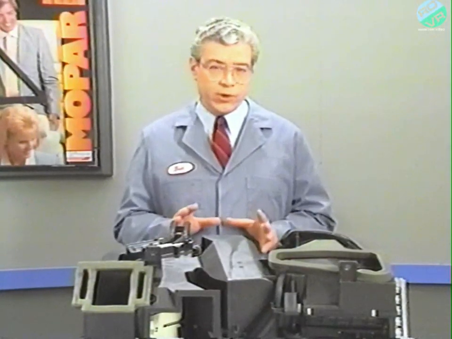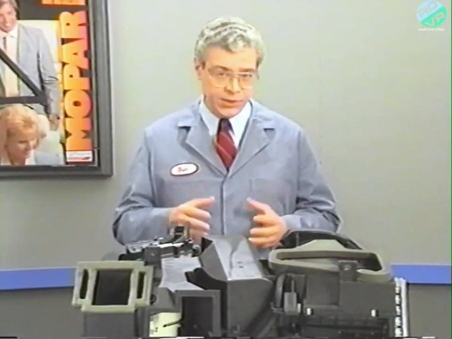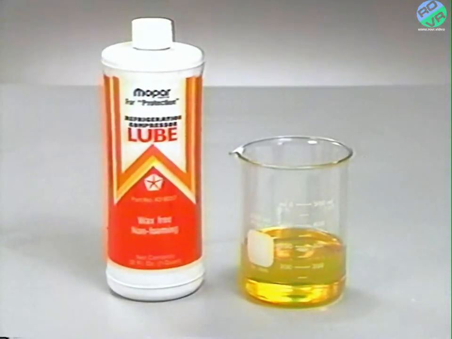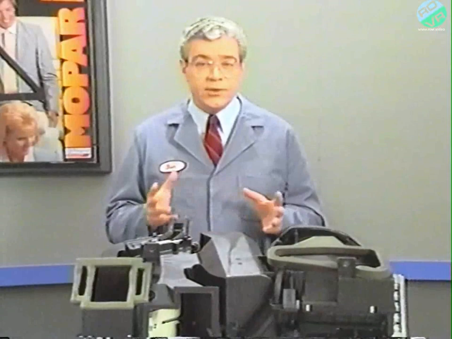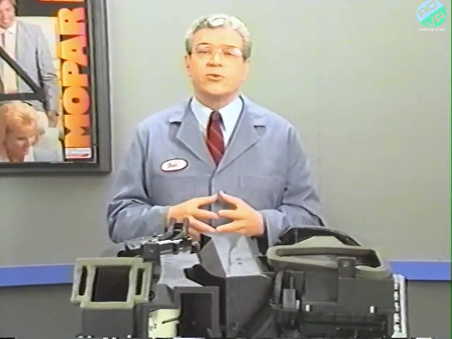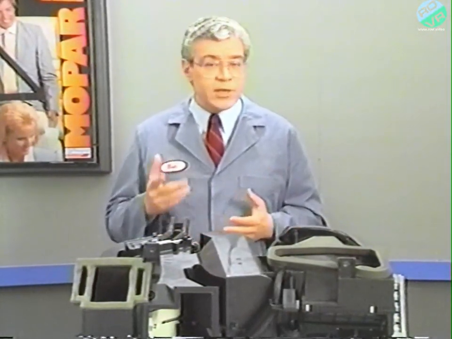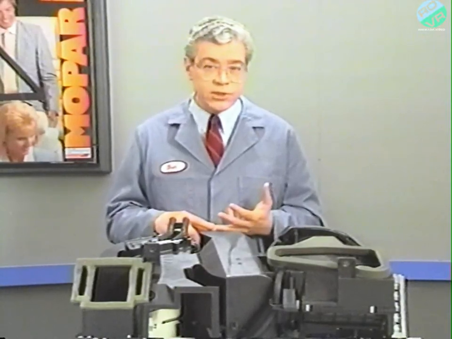It's equally important to have the correct amount of oil in the system. The Premier and Monaco AC system is designed to use 240 cc's of refrigerant oil, plus or minus 15 cc's. Too much or too little oil in the system can cause damage to the compressor. Next, we need to look at climate control system diagnostics. We'll begin with troubleshooting system controls and the plenum.